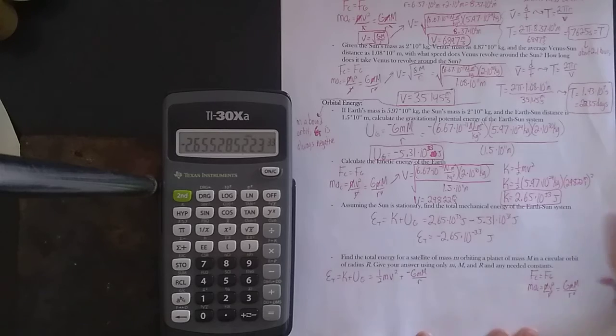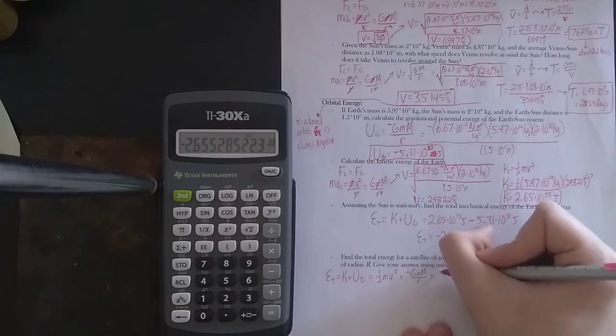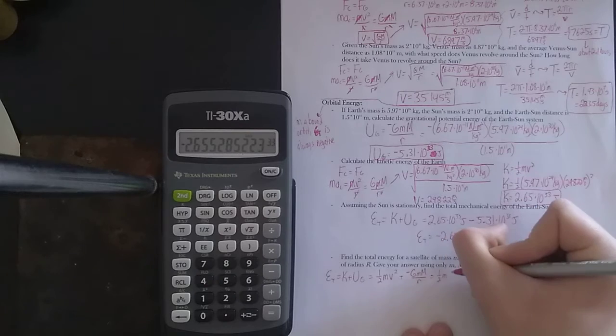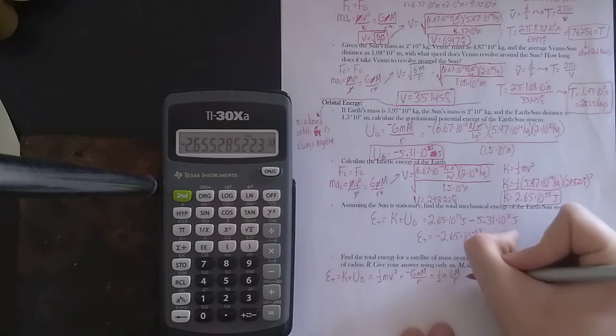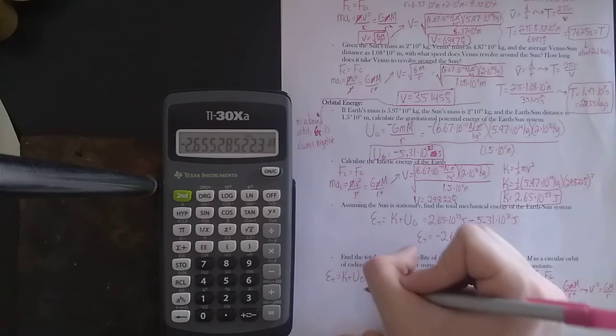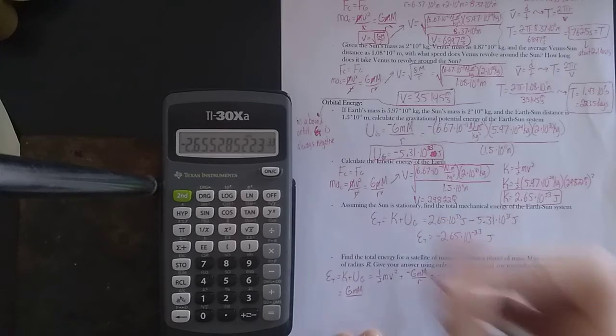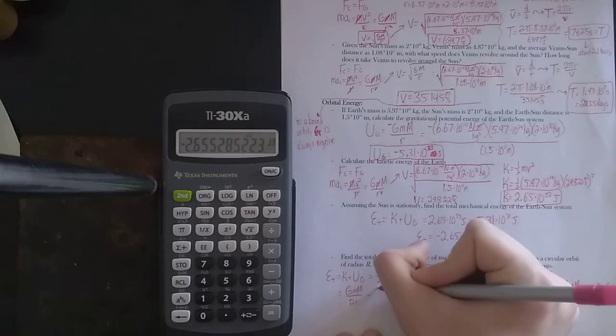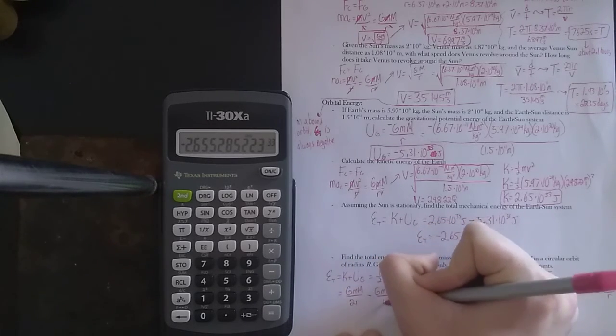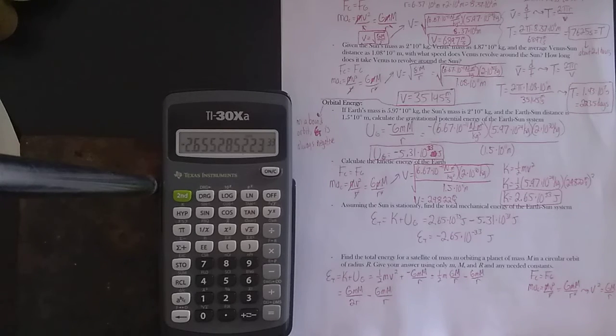Cancel the m's, cancel one set of r's. I'm not going to solve for v, but I'm going to solve for v squared because that's what I have here: v squared equals G big M over r. I'm going to plug that in here. So now I have 1/2 m G big M over r minus G little m big M over r. I could rewrite this as G little m big M over 2r minus G little m big M over r.